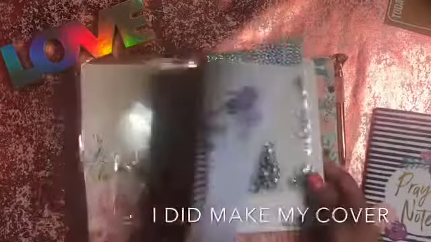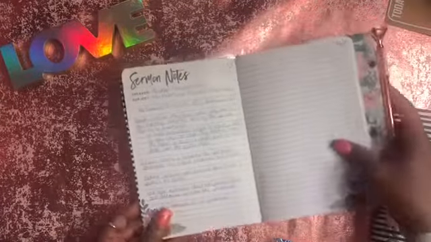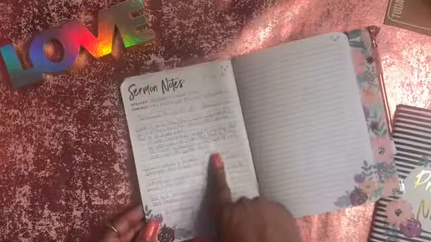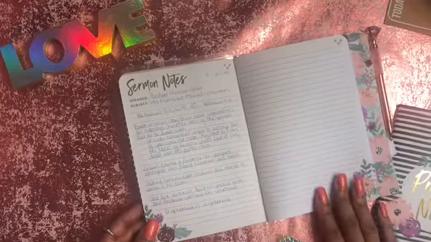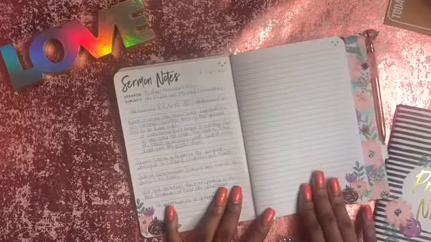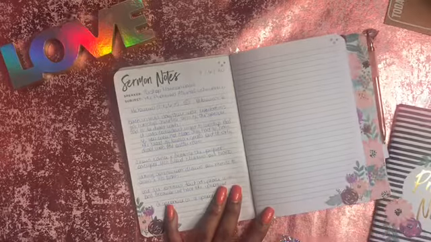This is an Agenda 52 planner that I purchased from Hobby Lobby. And here's a page of my sermon notes from last Sunday. Just wrote down the speaker, the subject, and just a few notes from that sermon. It was a short sermon. It was a communion service, so we didn't have a whole lot. So I still have this extra page over here.